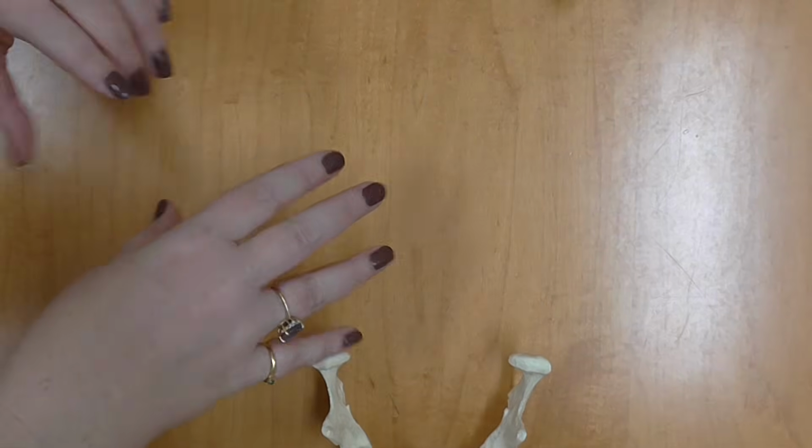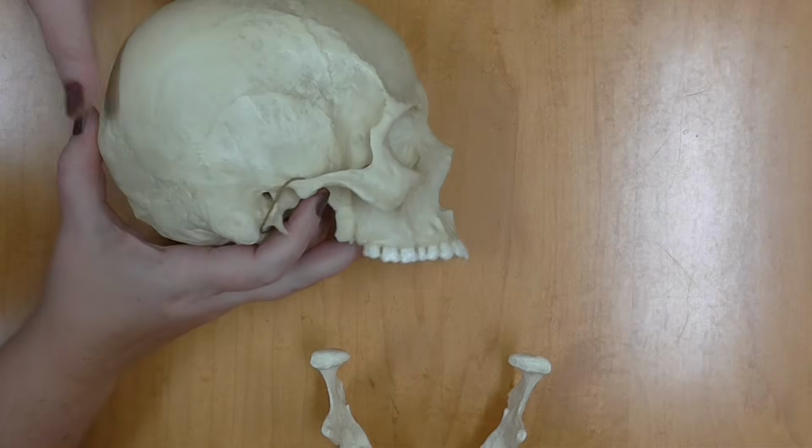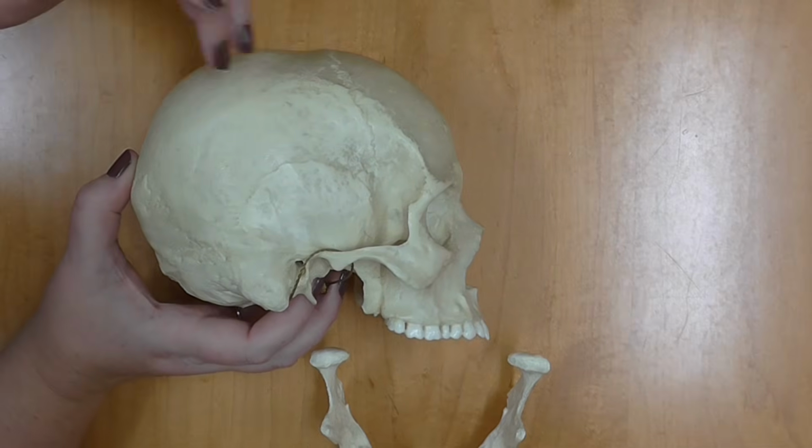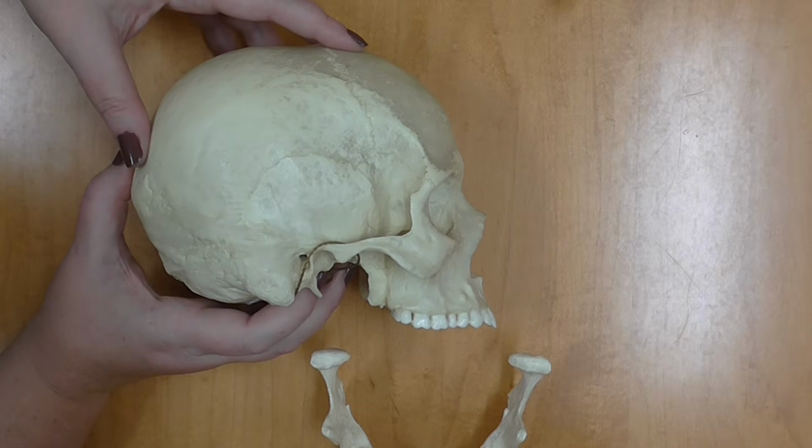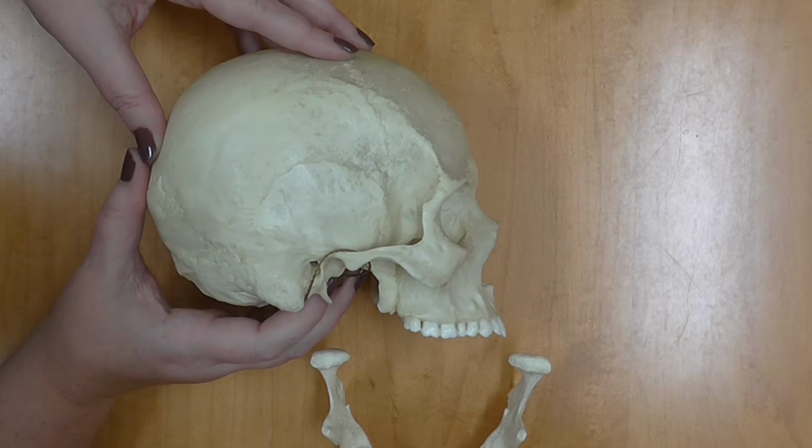Okay, so just kind of to recap, we've got various skull features on the female skull and the male skull. In general, the male features are going to be larger and the female features are going to be smaller when we're looking at skull traits.